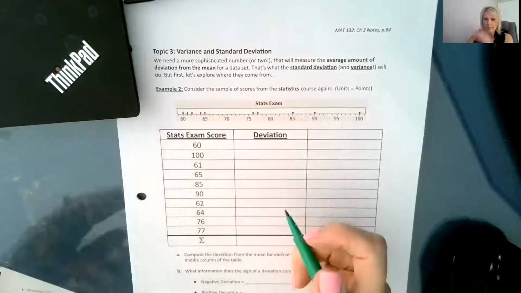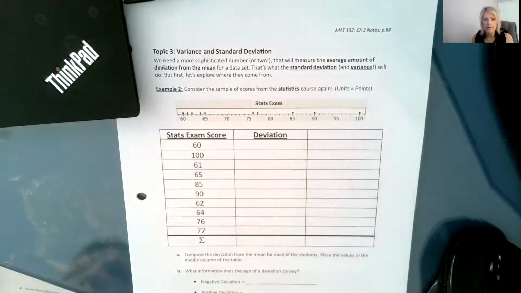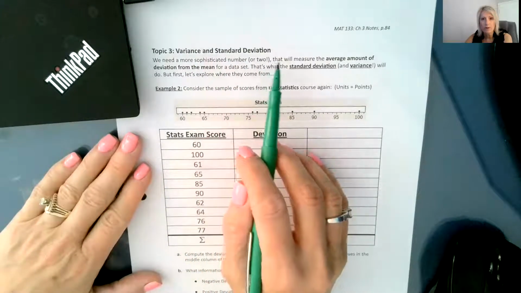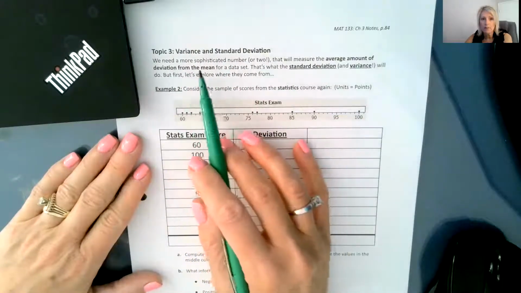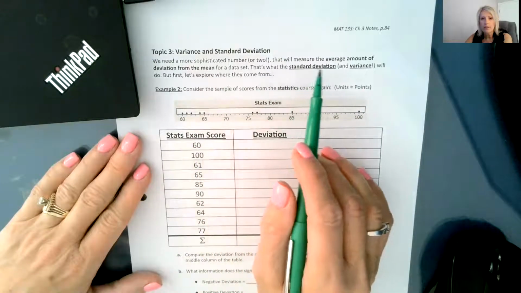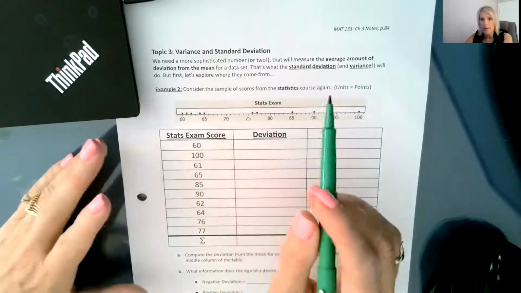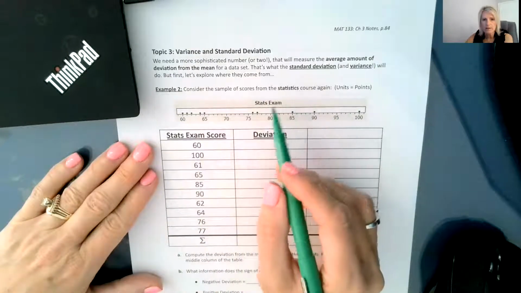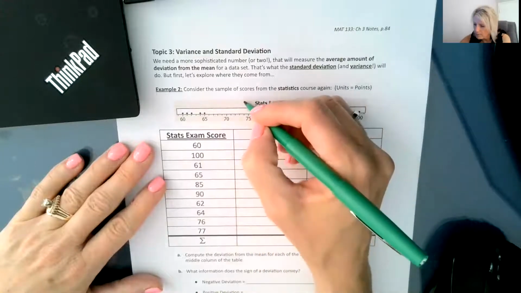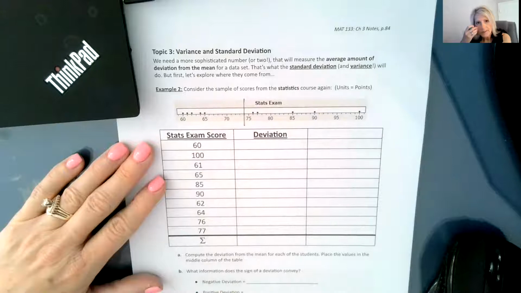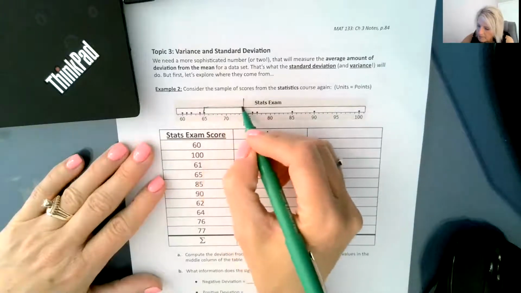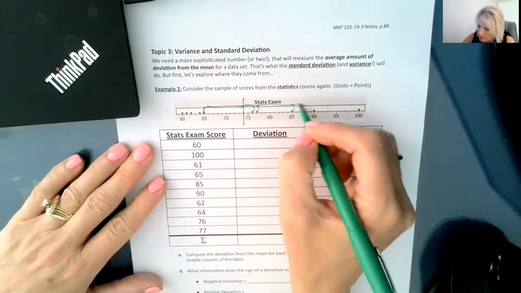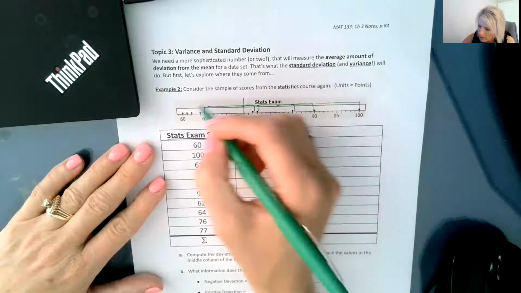So we need to decide just how far off those statistics students are from the center. It says we need a more sophisticated number or two that will measure the average amount of deviation from the mean. That's what the standard deviation and variance will do. But first, let's explore where they come from. So we're going to consider the statistics students, and I'm going to mark the 74 as the mean. And visually, you can see how these students are separated from the mean.